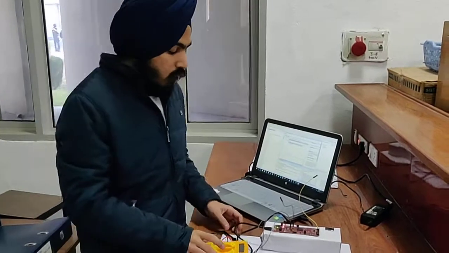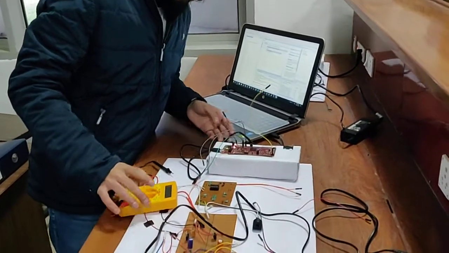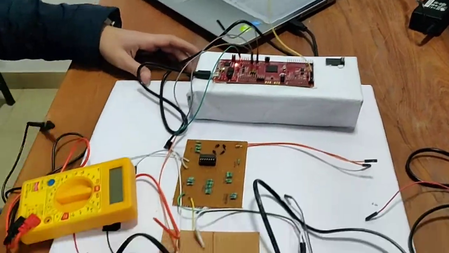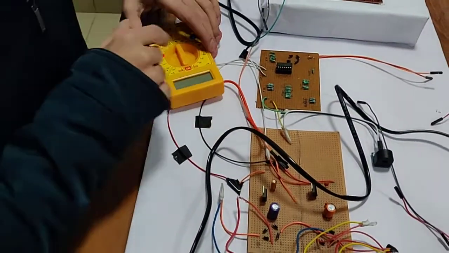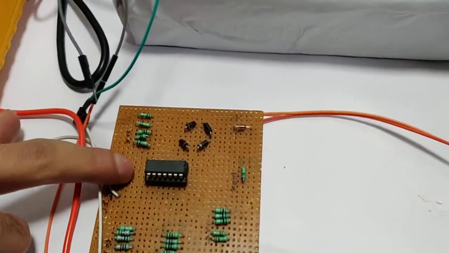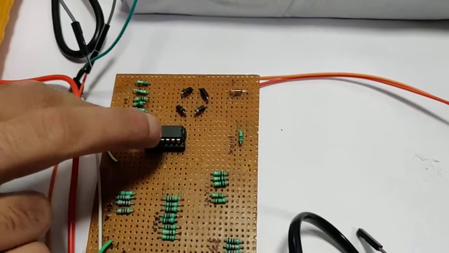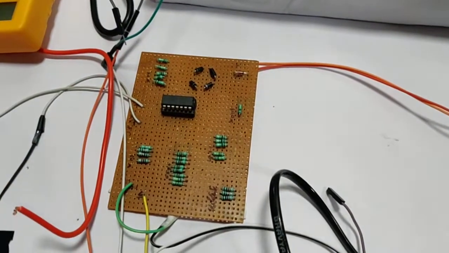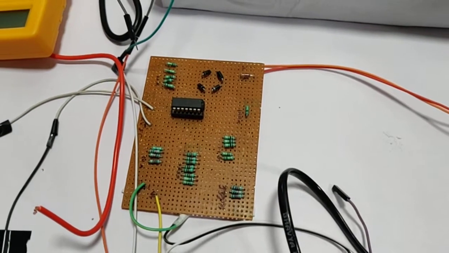Now finally what must be shown to you is how we have used this UF042 band pass filter. UF042 is a Texas active filter. We have used it as a band pass filter. For this we had to calculate certain values of resistances, and we have already simulated it on Multisim.